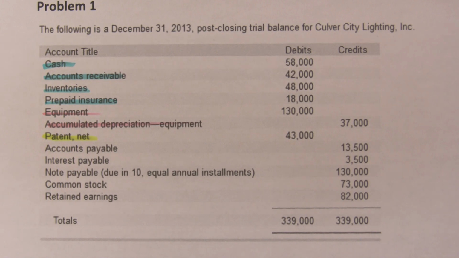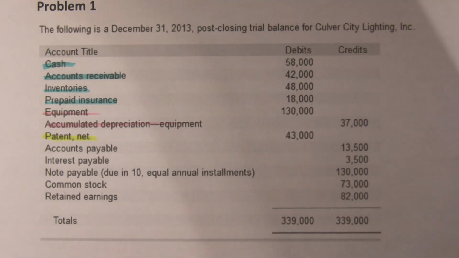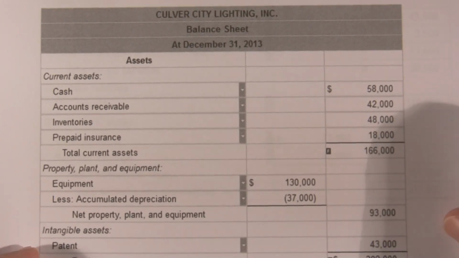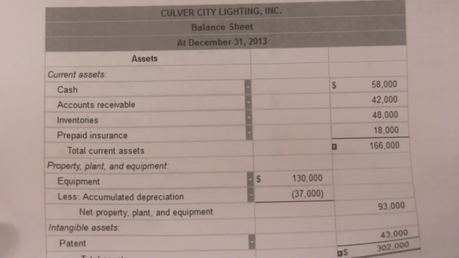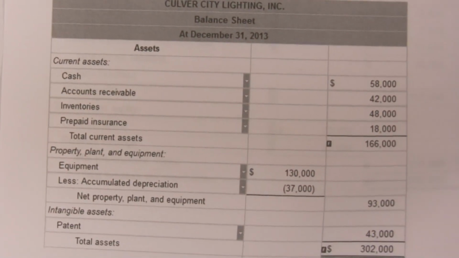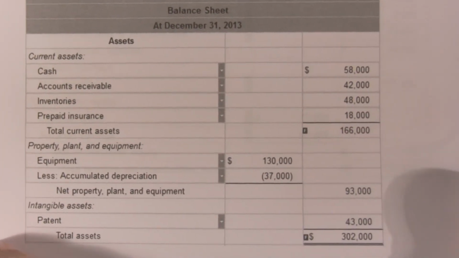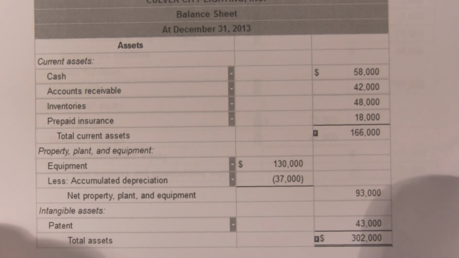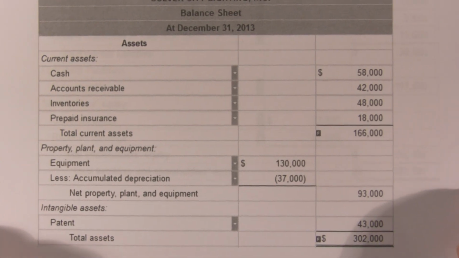So the blue is the current, the pink is the fixed, and the yellow are the intangibles. So when we put those together, we come up with that piece of the problem. And that's the asset section of the balance sheet.